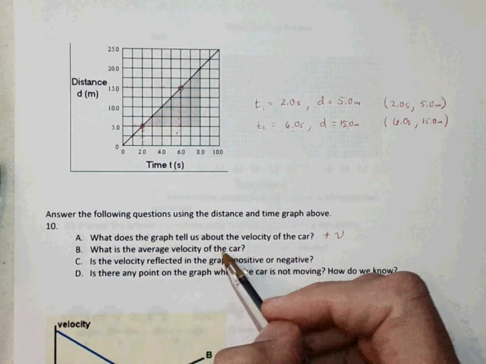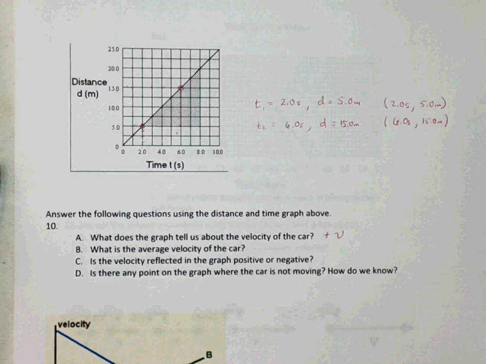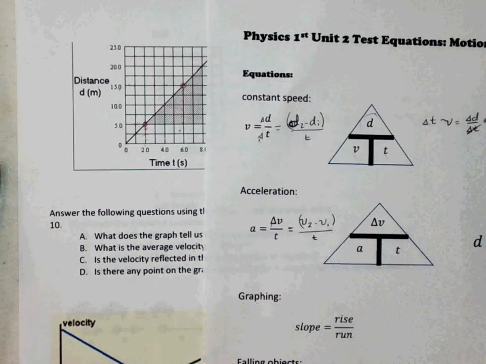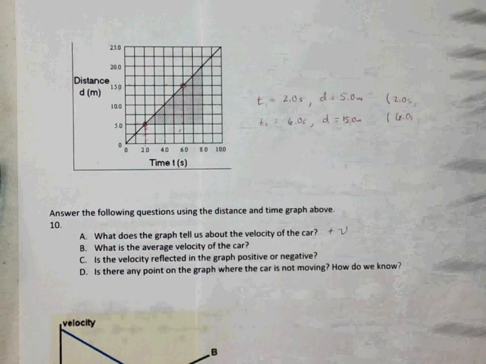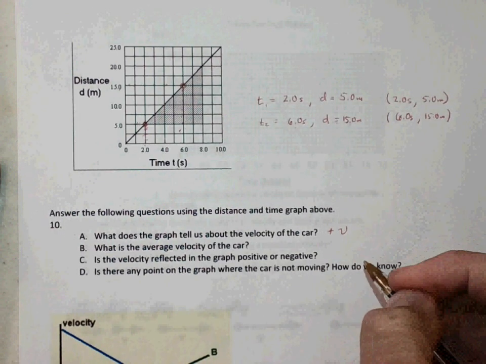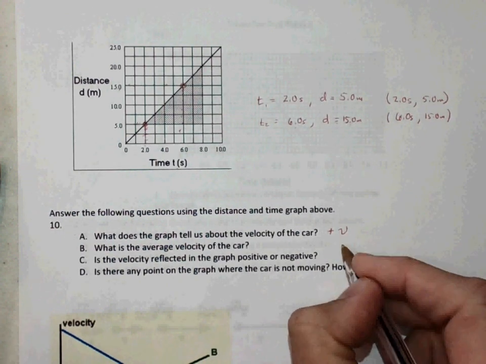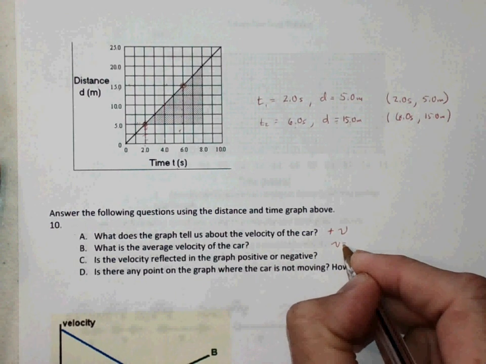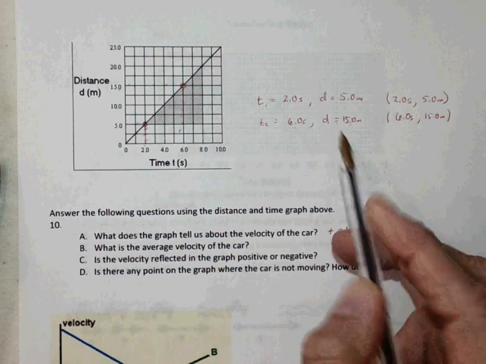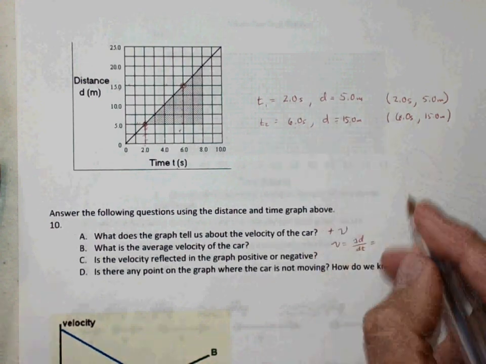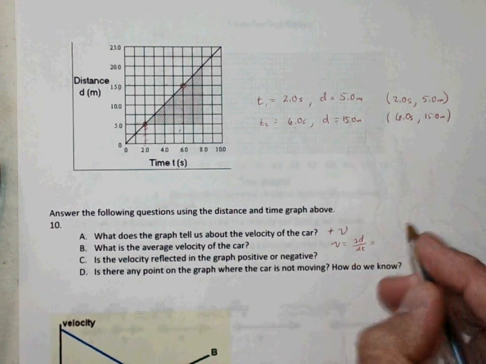What is the average velocity of the car? Okay, well, we have to go back to our sheet. The velocity is change in distance over change in time. I'm going to do this 2 different ways. So velocity is change in distance over change in time. Let's go ahead and use my points. So the second one was 15 meters.